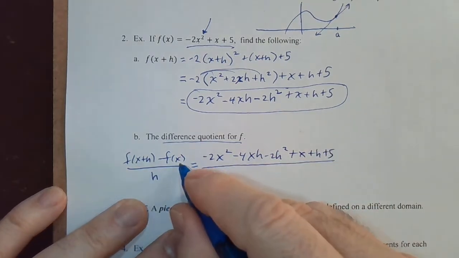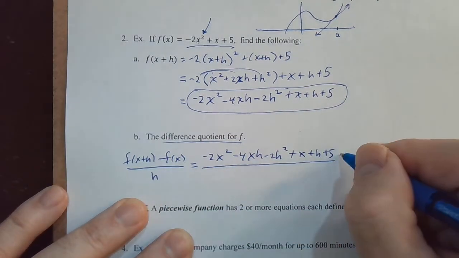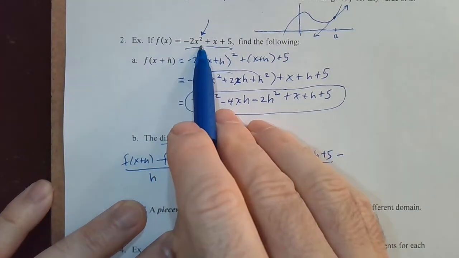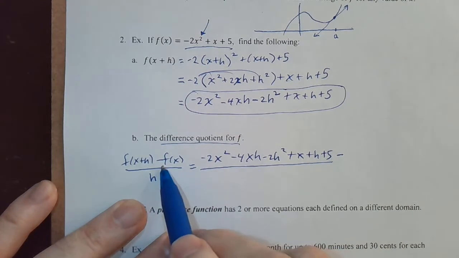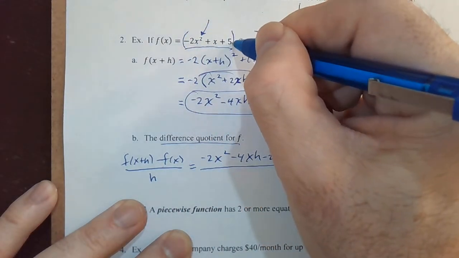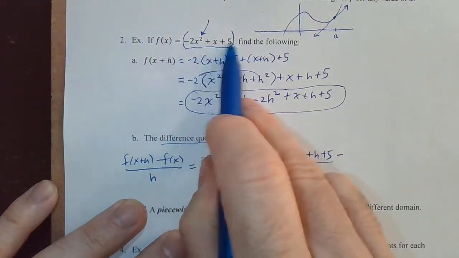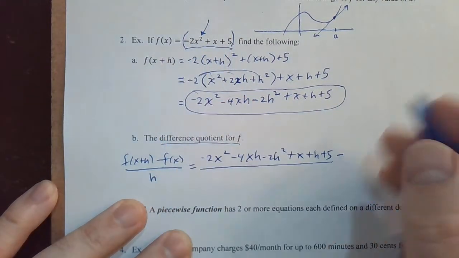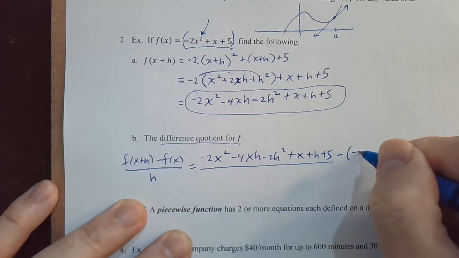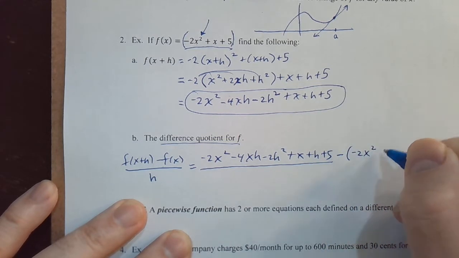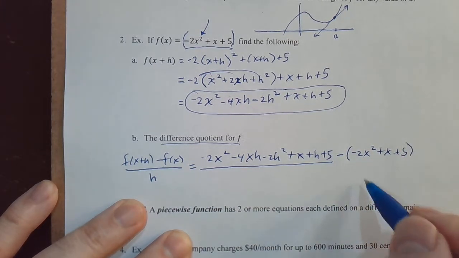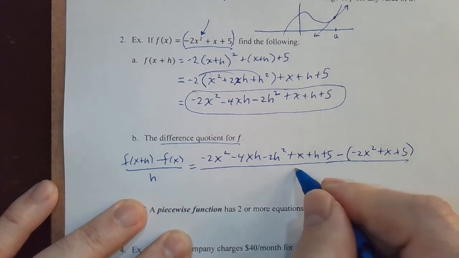Now I need to do minus f of x. So minus, what is f of x? It's right here. So I'm doing minus the entire function. So I've got to put a minus sign in front of this in parentheses. So minus, in parentheses, negative 2x squared plus x plus 5. That's the numerator, all over h.